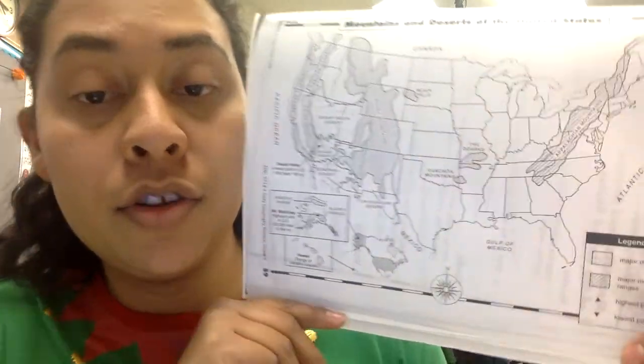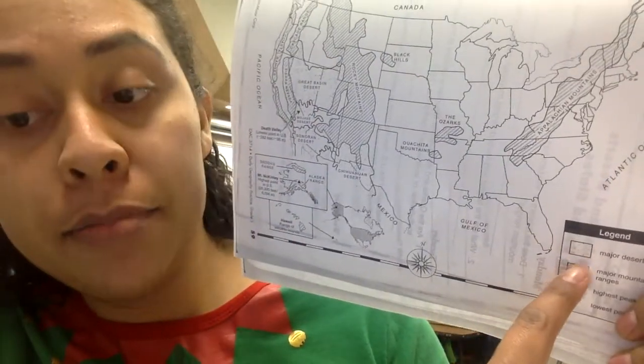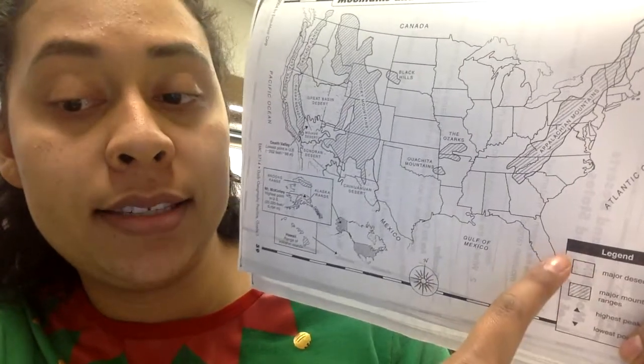Tuesday number 2. Which part of the U.S. has the most deserts? The southeast, the southwest, or the northwest? So your answer is one of those three options. Look for the symbol which means major deserts. So which area do you see a lot of this?